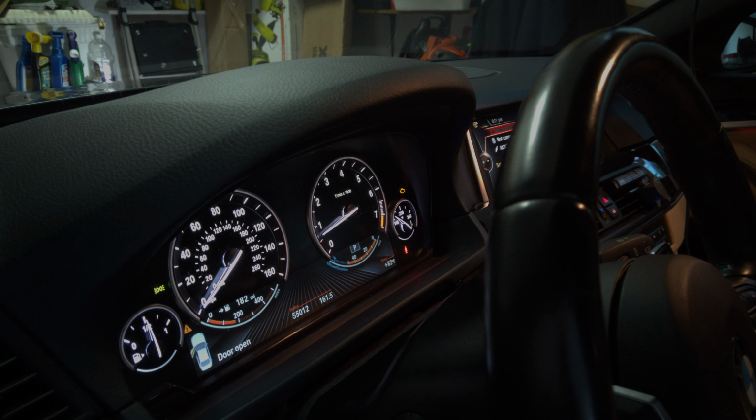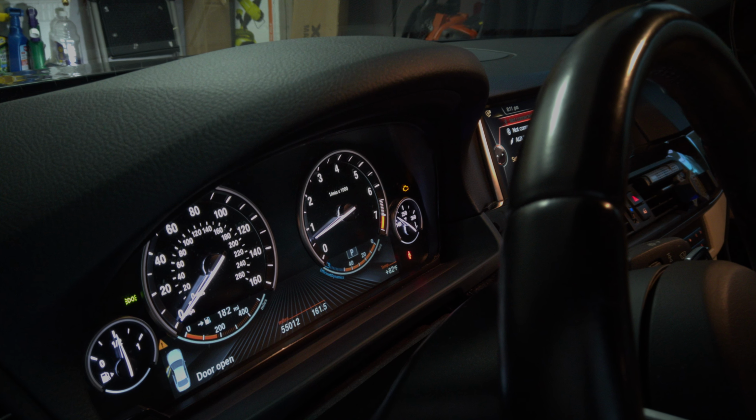Today I'm in my BMW 535i. It's a 2016, so it's on the BMW F10 chassis. And when I turned the car on, I saw the dreaded check engine light. So I'm going to be using two tools today to try to diagnose what is actually going on.